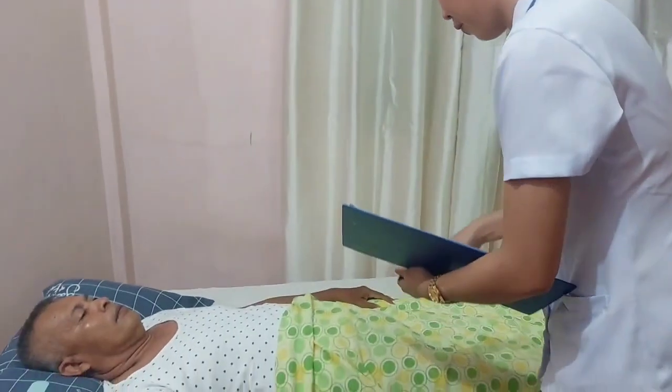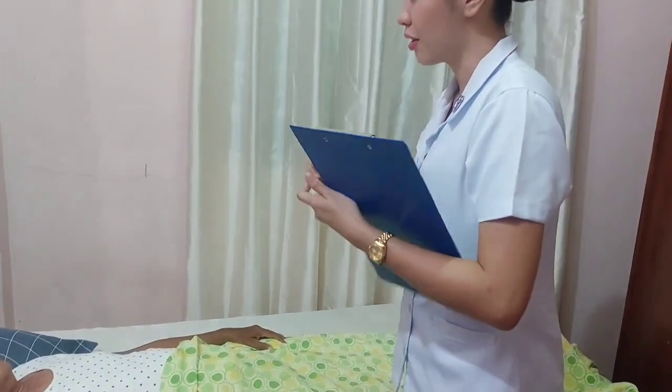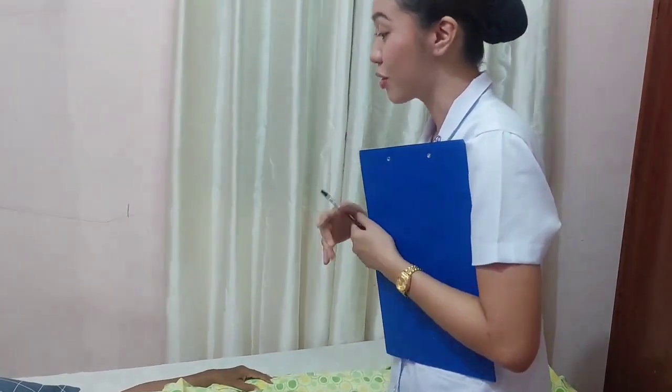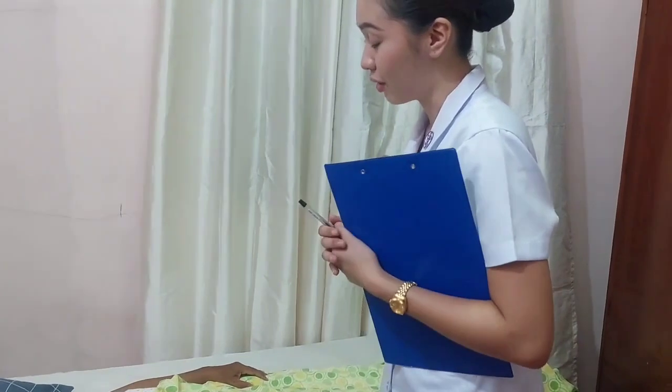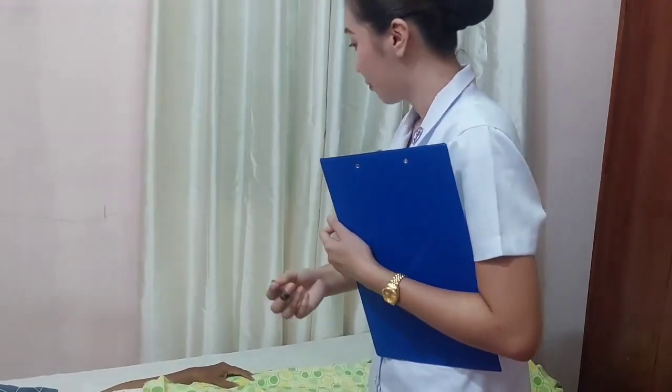Okay, so what I want to do now is to sum up everything for you, all the findings or all the results that I have gained during the procedure.